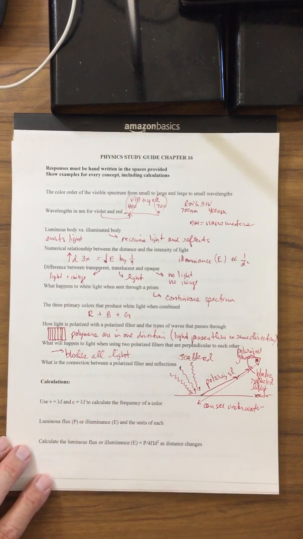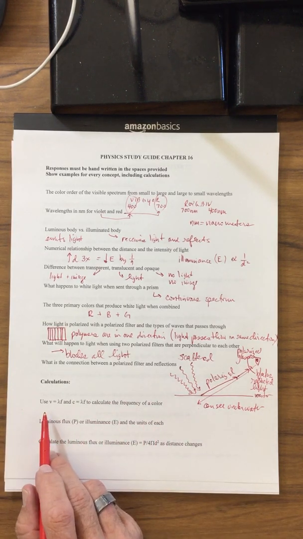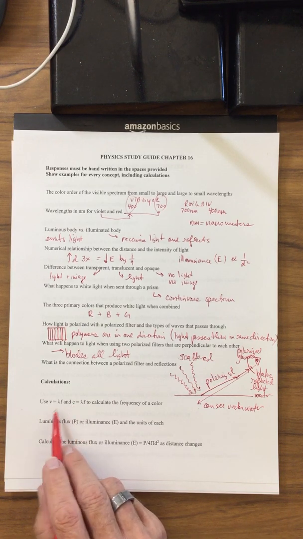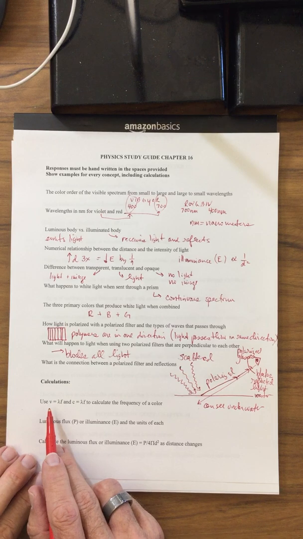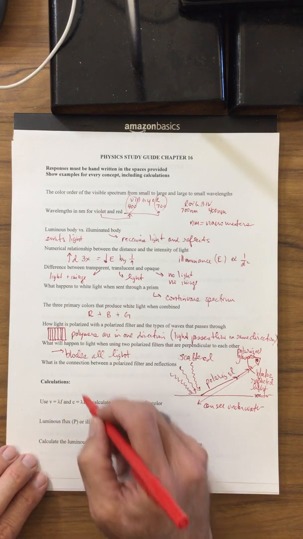What's the connection between a polarized filter and reflections? That's what we just went over. So here are some calculations. Here's the formula, which is very similar to the speed of light. The velocity, or the speed, is equal to the wavelength times the frequency.